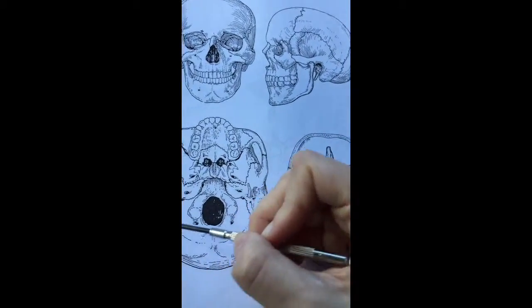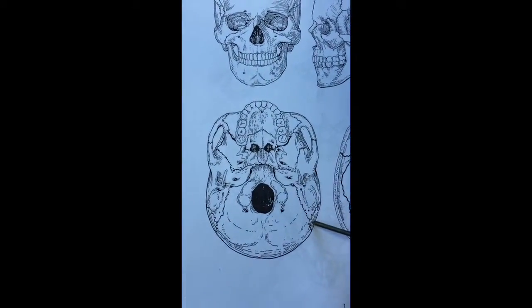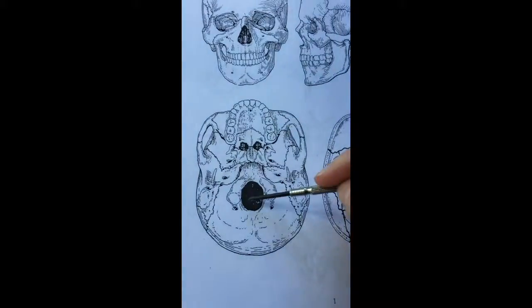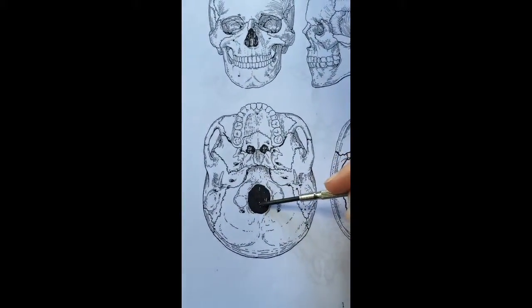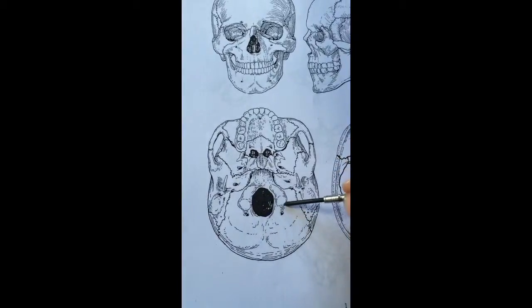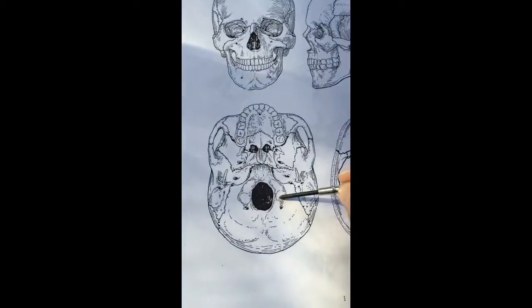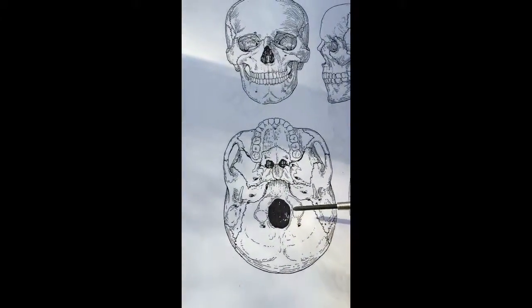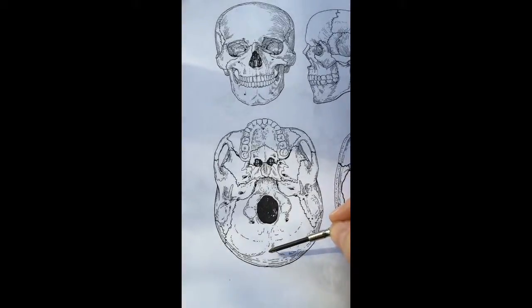You can see your parietal bone. This is your foramen magnum. This is the occipital condyle. Here you have the external occipital crest.